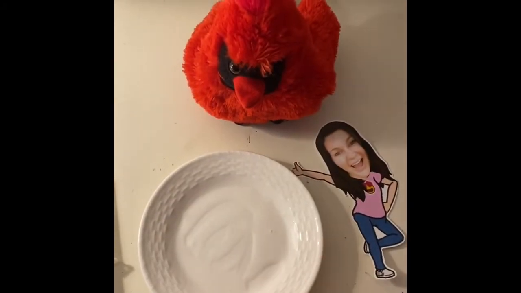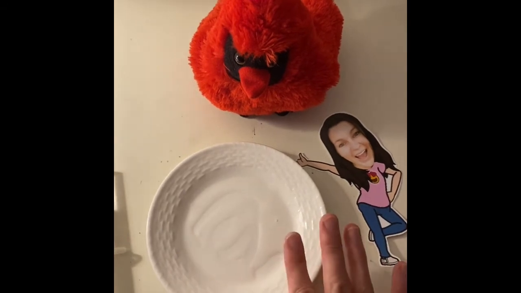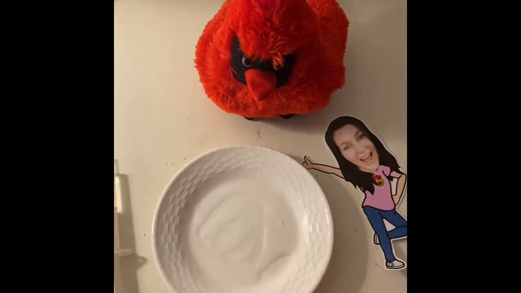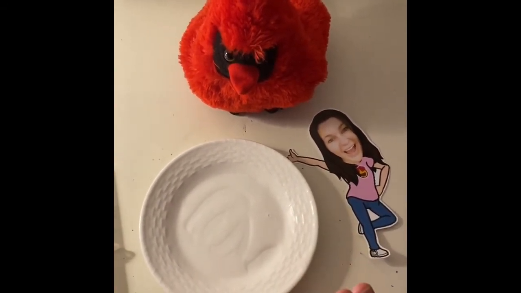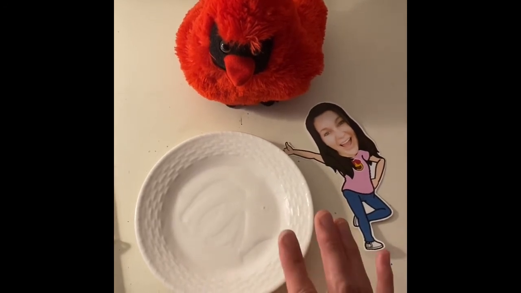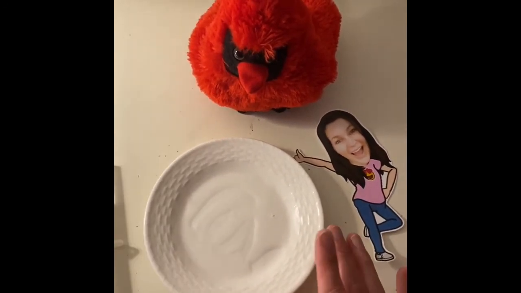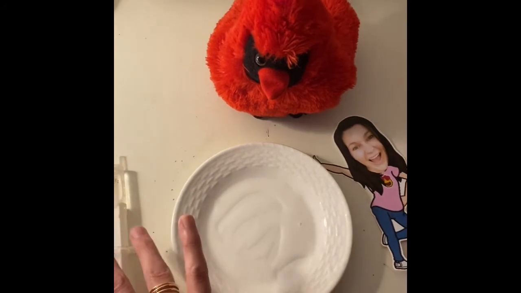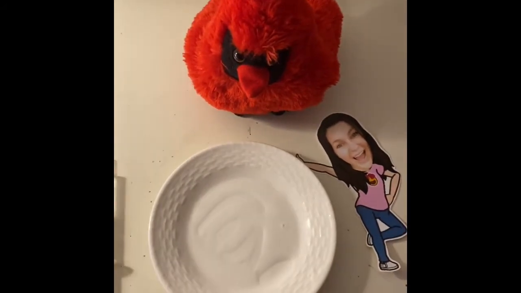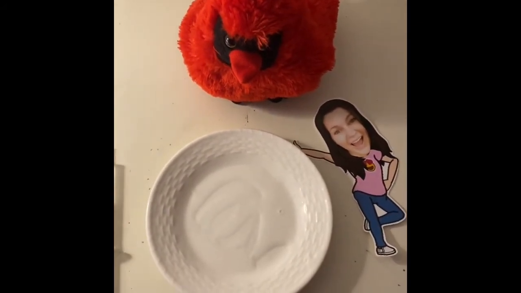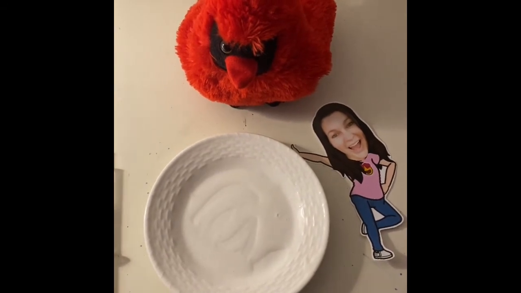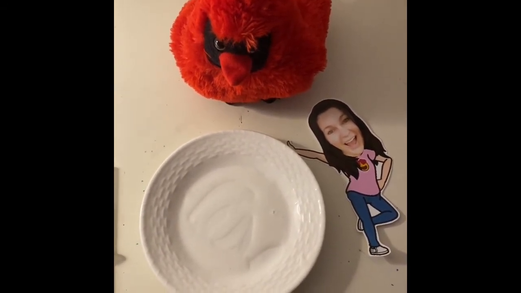Okay, if you guys are doing this experiment at home, now if you're not, that's fine. You can just watch me do it. But if you are allowed to do this at home and you have an older sibling or an adult to help you, or at least permission from an adult to do this, you can go ahead and add a little bit of water and mix it together and see what you observe. So you may pause the video and go ahead and do that.